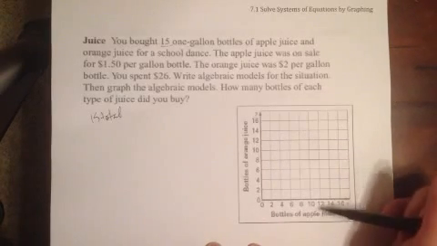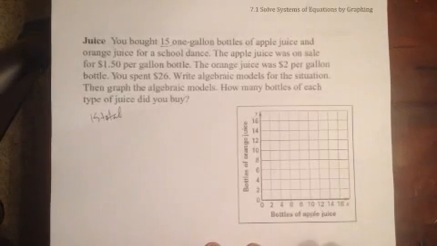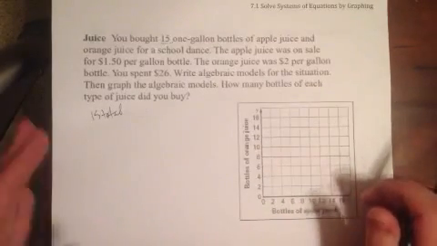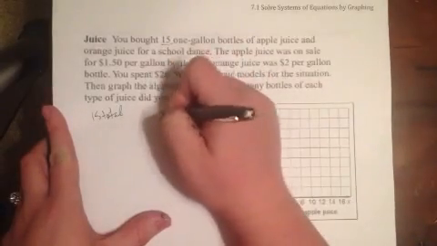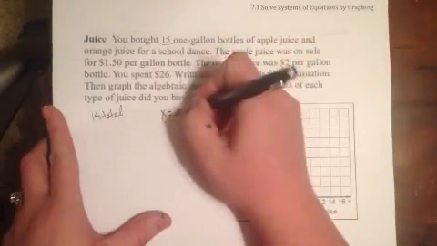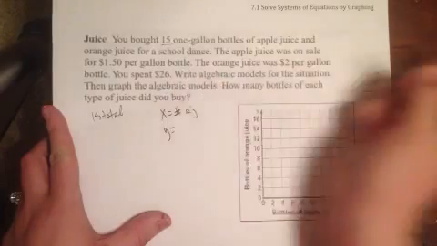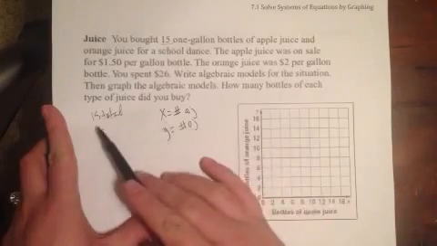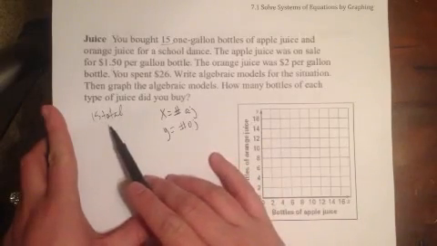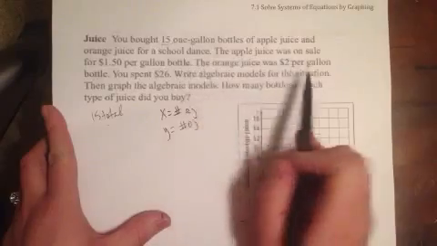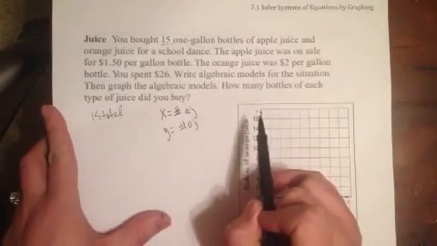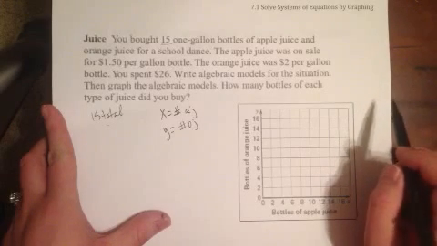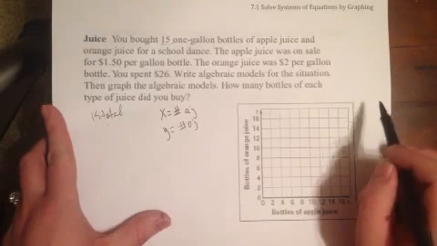If we look at the way our graph is set up, the x-axis is labeled as bottles of apple juice, and the y-axis is labeled as bottles of orange juice. That already tells us that x needs to equal the number of apple juice bottles we buy, and y needs to represent the number of orange juice bottles we buy. We know that we bought a total of 15 bottles. We also know about the cost: apple juice was $1.50 and orange juice was $2, and we spent a total of $26. We are going to use this information to write two different equations.